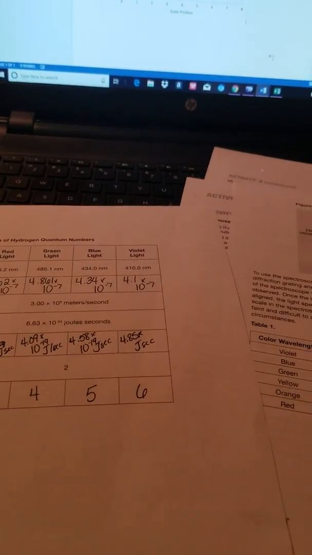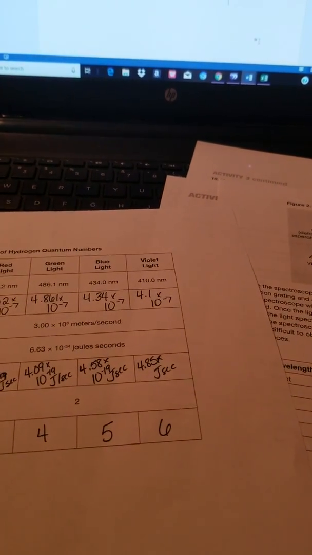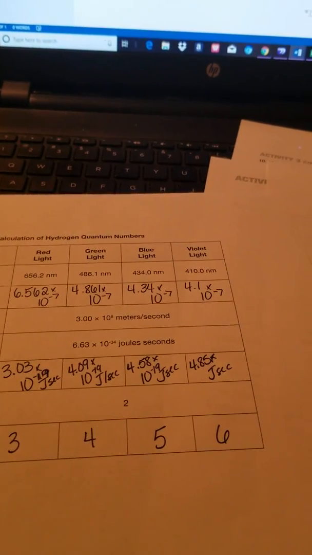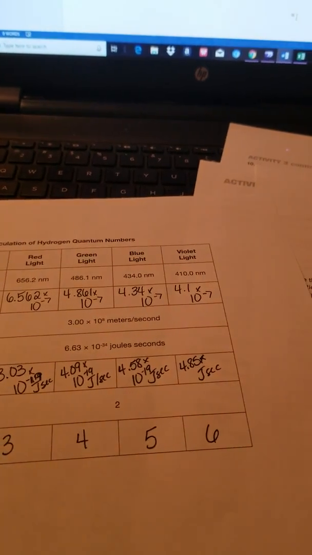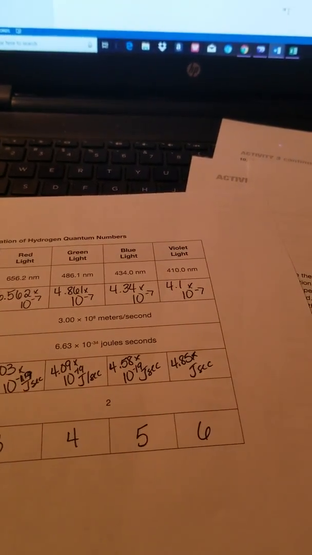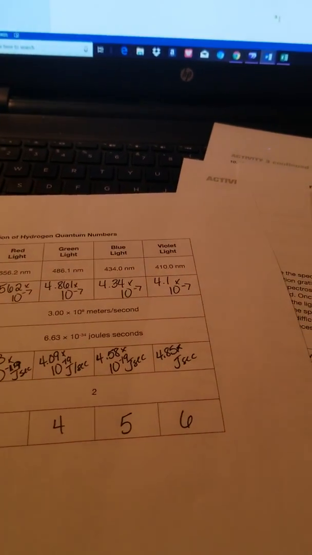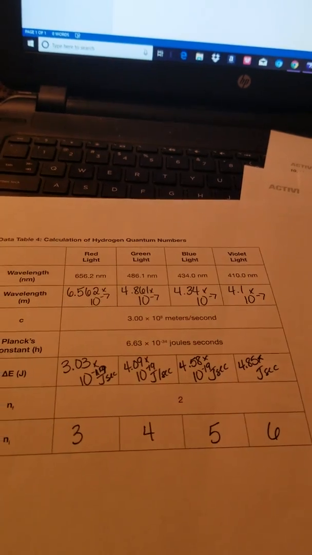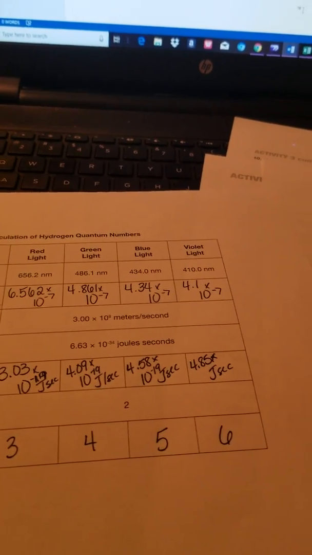And for the third table, we were given the information of a wavelength, where we had to transform the wavelength from nanometers into meters. And then our job was to change them into joules and to also find out the information to also find out what Ni is.